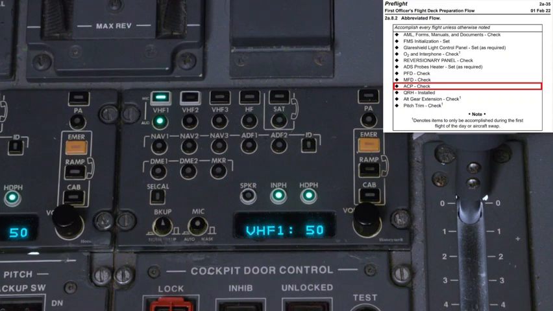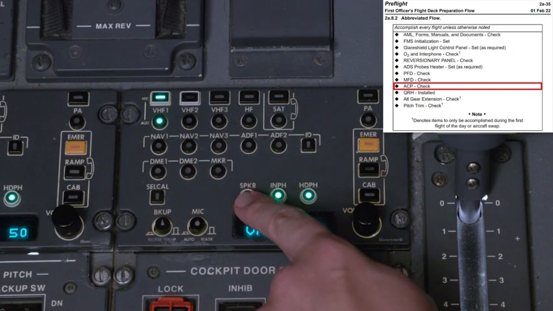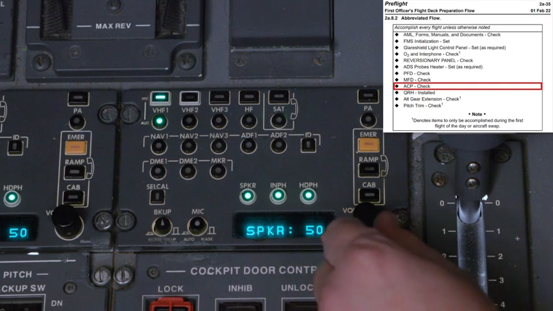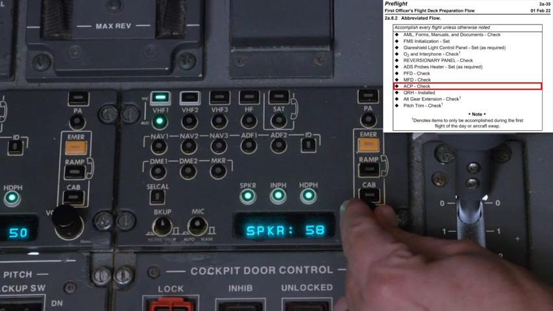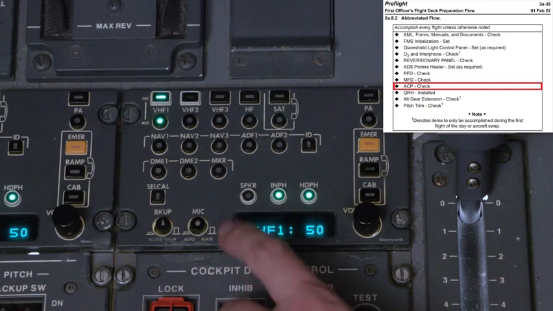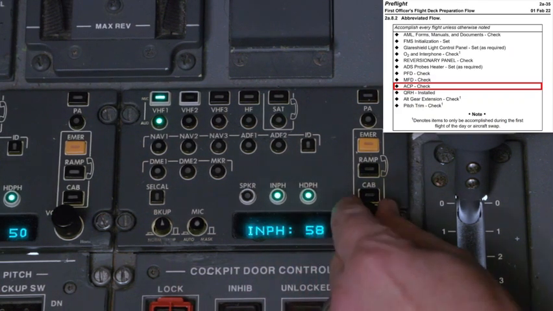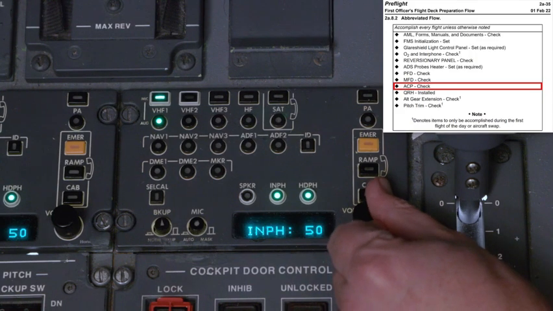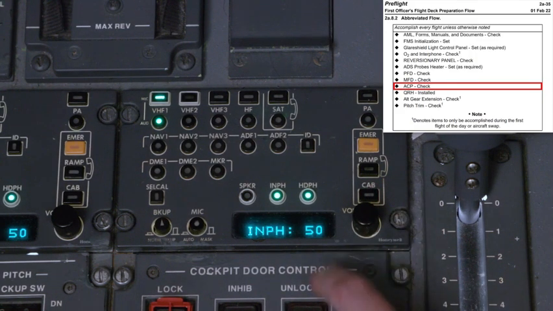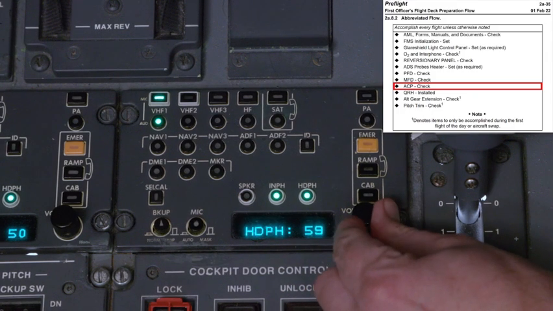Audio control panel. Set mic button to auto, select speaker button, and observe the light turn on. Then set the speaker volume. Deselect speaker if not required. Select interphone button and observe the light turn on. Then set the interphone volume. Select headphone button and observe the light turn on. Then set the headphone volume.